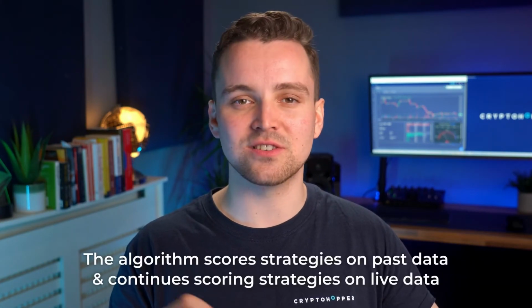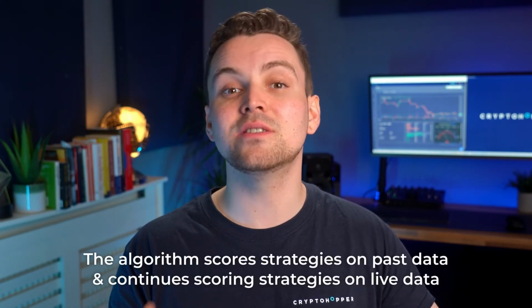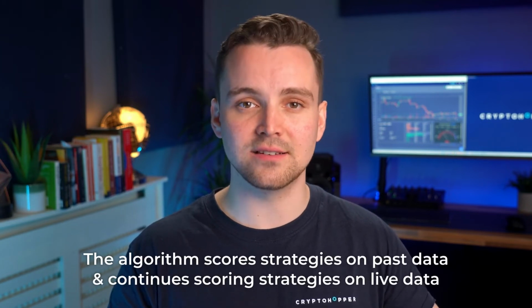The algorithm intelligence takes in several strategies and scores them based on the percentage of times they reached a specific profit target. The algorithm first scores these strategies on past data and then continues scoring strategies on live data when it's trading. So if a strategy is working well, it will have a higher score. This means that it will hold more weight when the algorithm decides to make a trade. On the other hand, if a strategy performs poorly, then it will have a lower score, thus holding less weight when the algorithm sends a buy or sell signal.